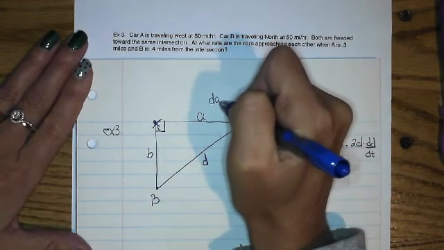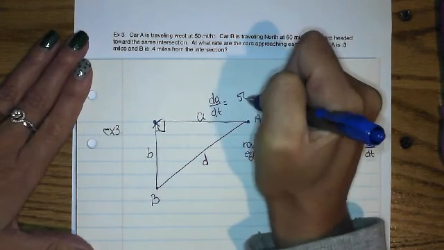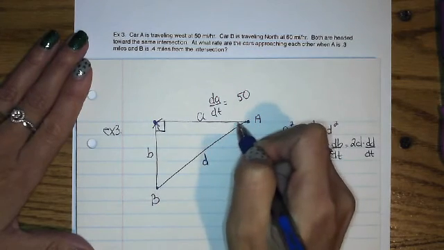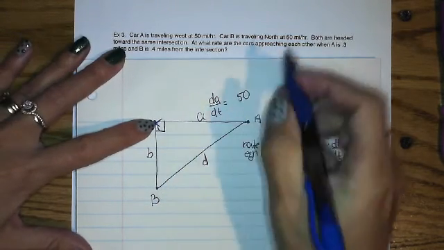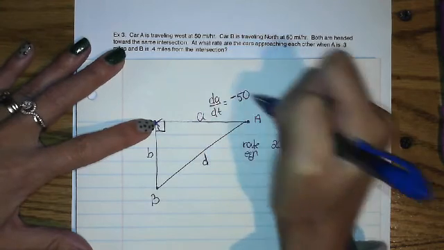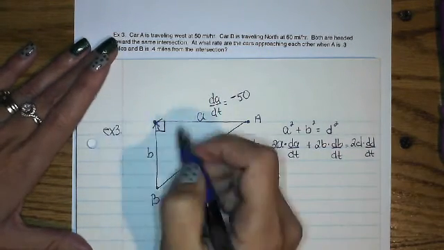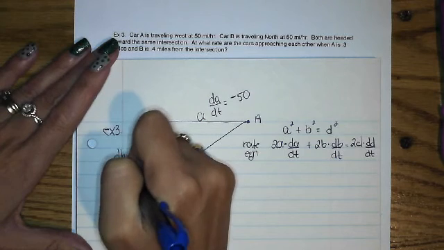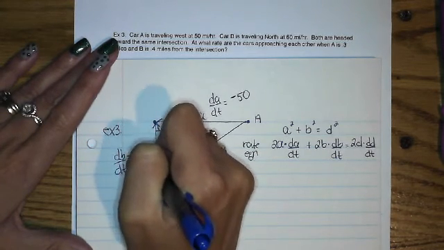So car A is traveling west at 50 miles per hour. That's the A car. So the dA/dt, again, is 50. But take a look. This distance is decreasing because it's getting closer to the intersection. So this is actually a negative 50 that you have to supply. Car B is traveling at 60.